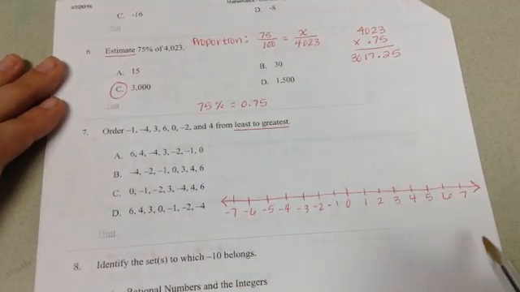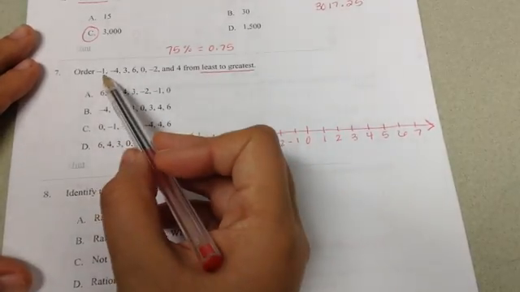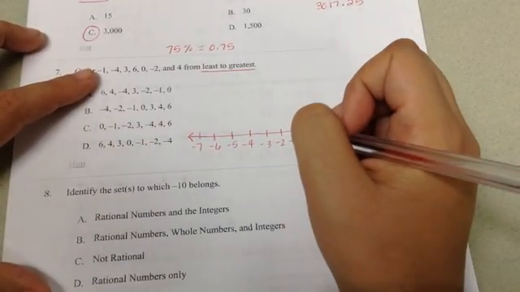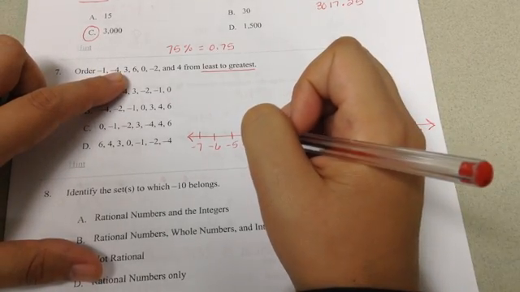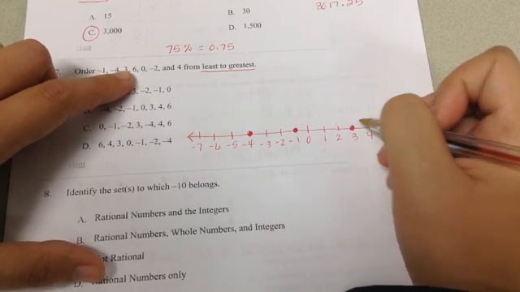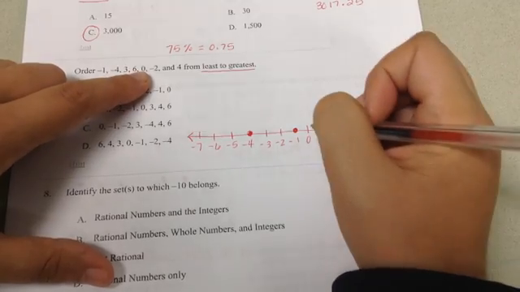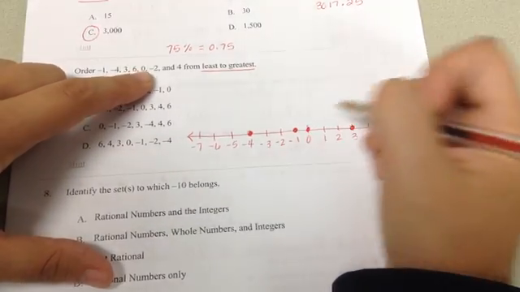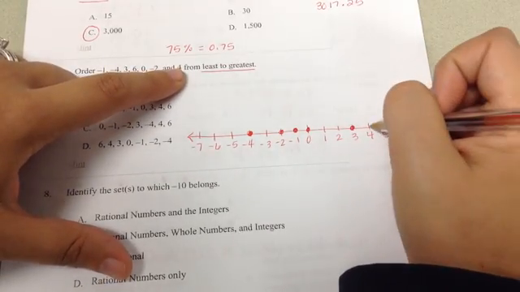Okay, and so now that I have my number line, I'm going to go ahead and put the points. So we have a point at -1, which is right here, and then -4, and then +3, and then +6, and then 0, -2, and +4.